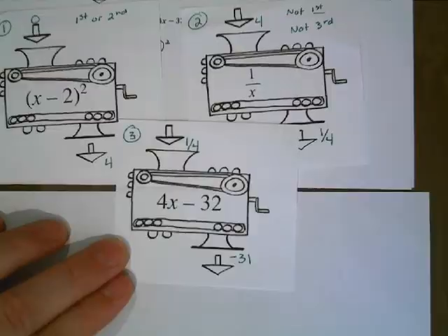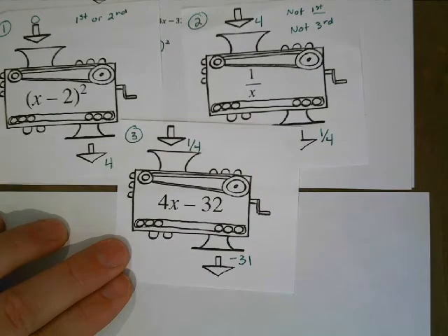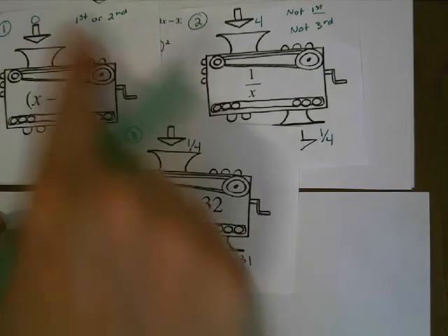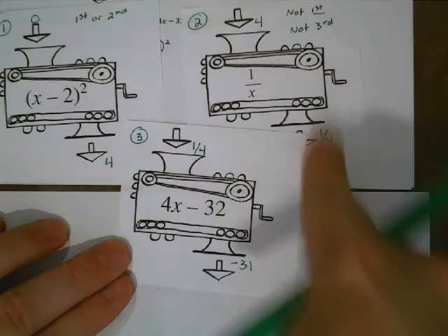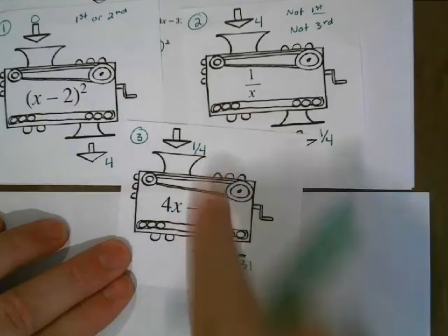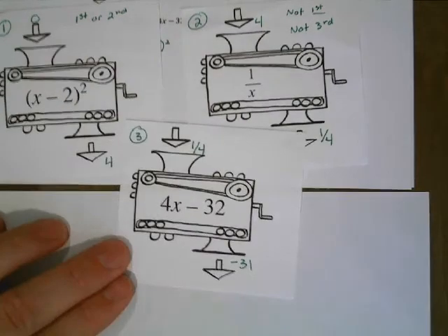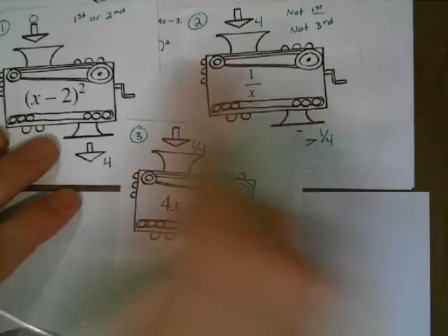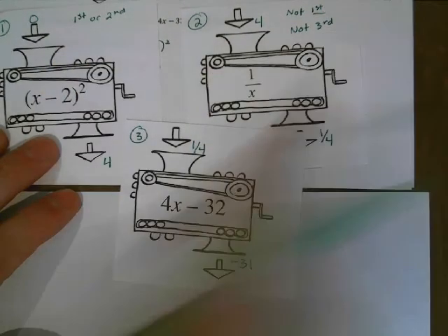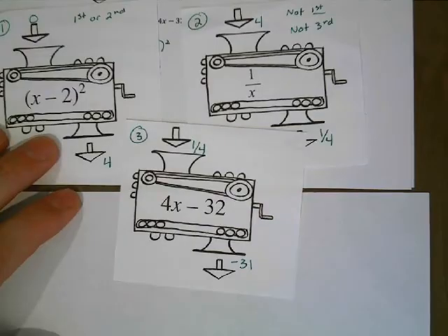And there's our answer. It works. Our input was 0. It gave us 4, went into this one, gave us 1/4, went into this one, gave us negative 31. And we didn't have to check every single one because we could look at the possibilities and decide that certain ones could be first or last or whatever.